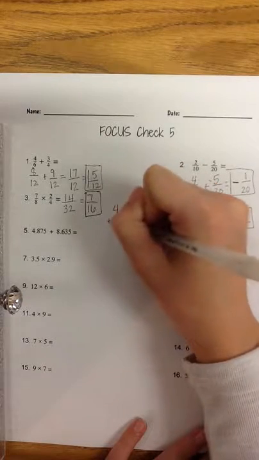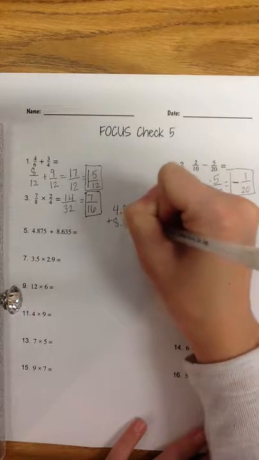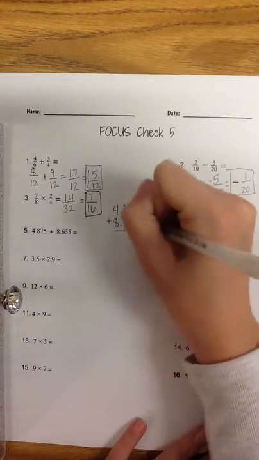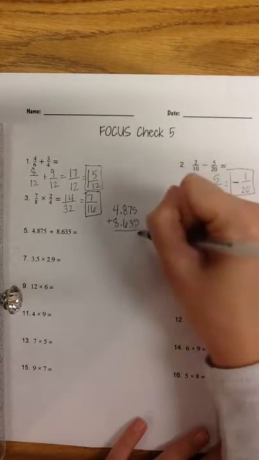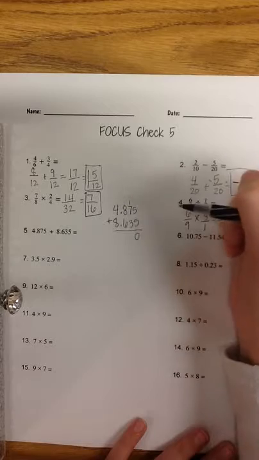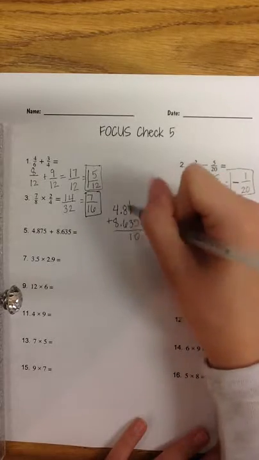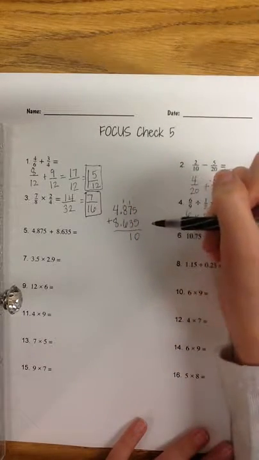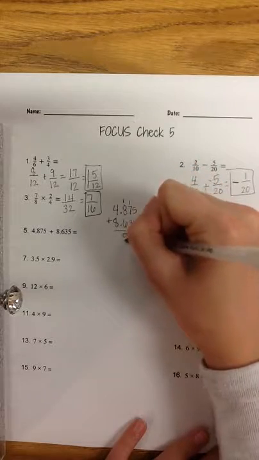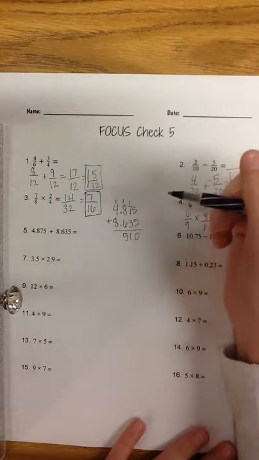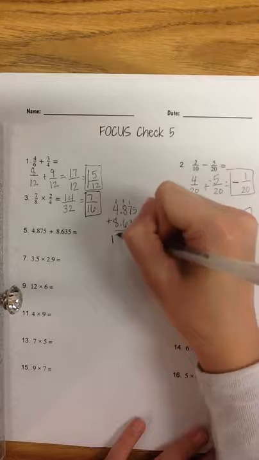4.875 plus 8.635. Line up your decimals. 5 and 5 is 10. 7 and 3 is 10 plus 1 is 11. 8 and 6 is 14 plus 1 is 15. 8 and 4 is 12 plus 1 is 13.